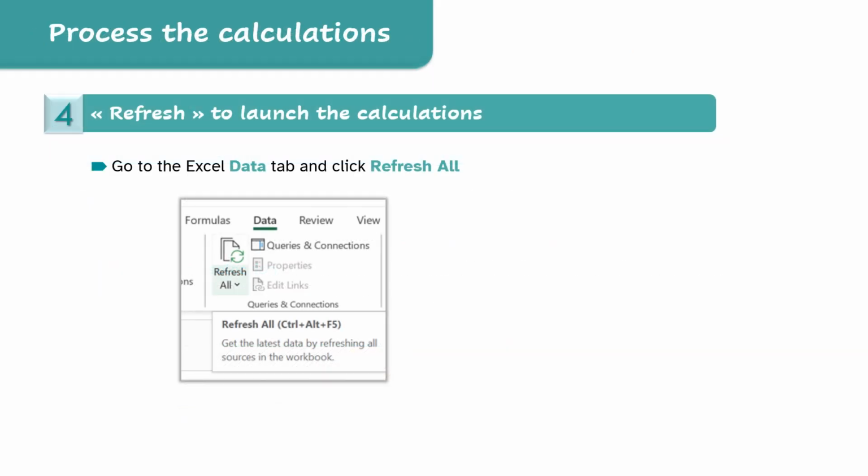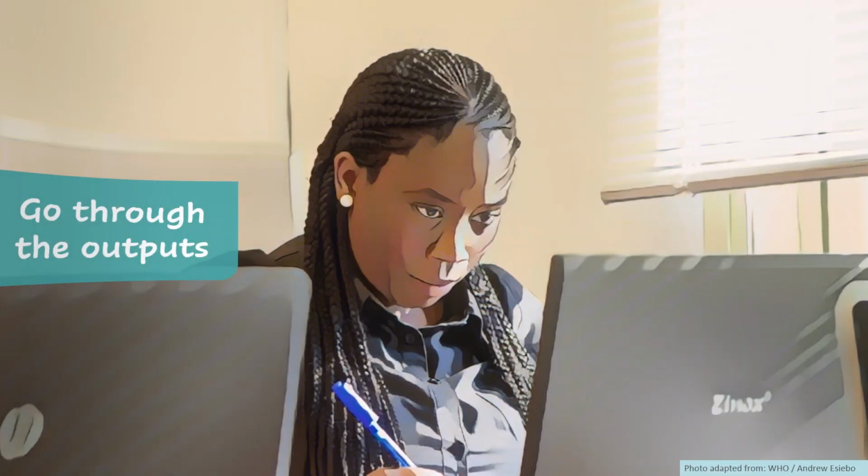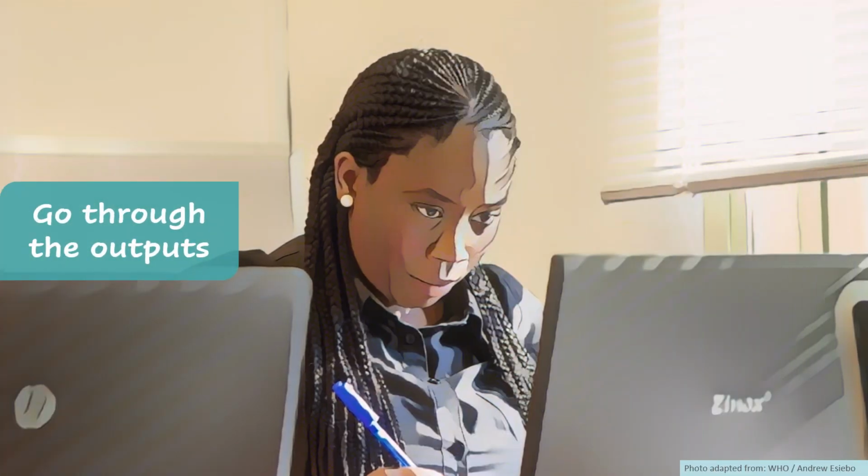Once all geographic units of your dataset have been included in the calculations, the last step is to process the calculations. To do so, in the Excel Data tab, click Refresh All. Now, all PAMI calculations have been performed on your dataset and outputs have been generated. Let's go through the different outputs generated by the PAMI Excel tool.